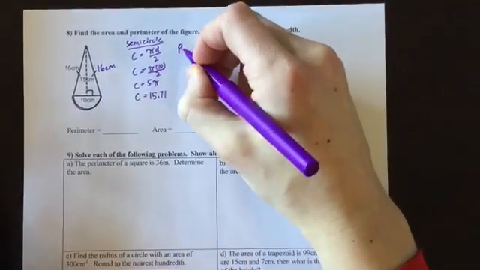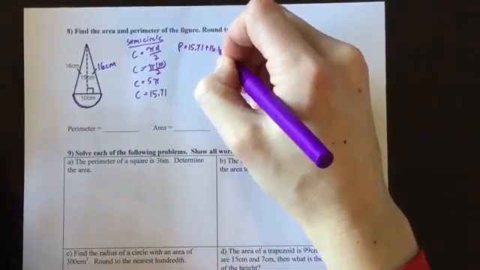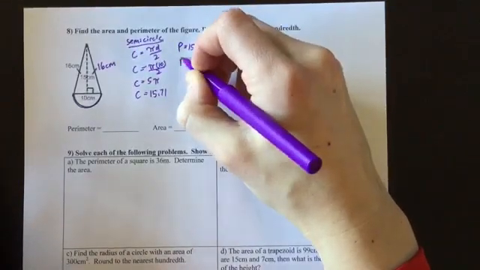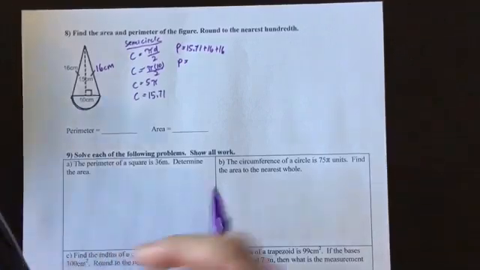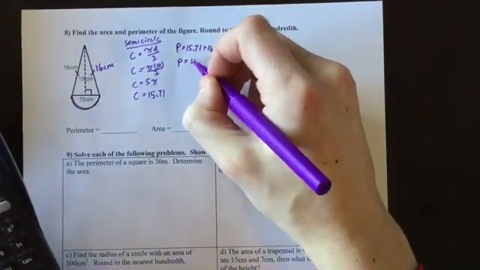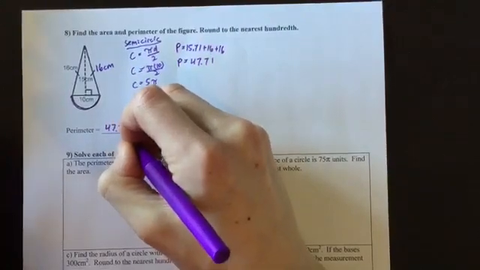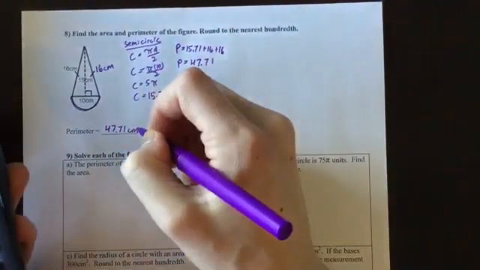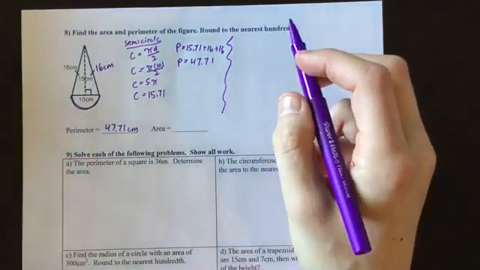So then our perimeter is going to be that 15.71 plus 16 plus 16, which will be 47.71. So the perimeter is 47.71 centimeters. Okay, now I'm just going to separate my work for area.